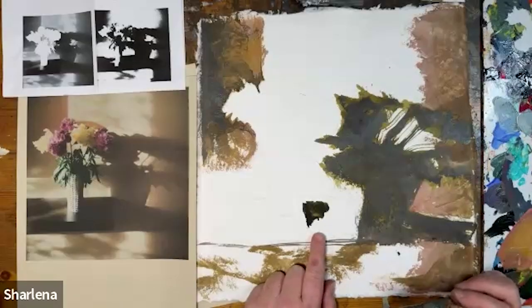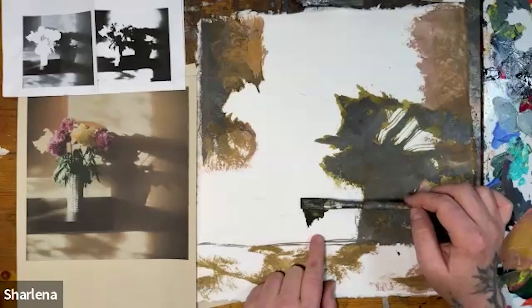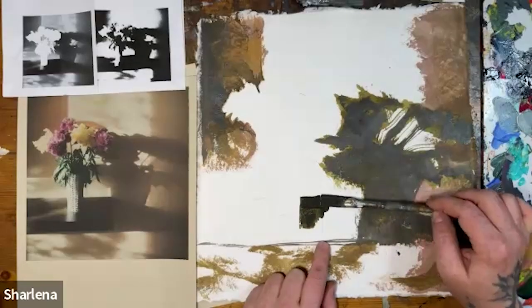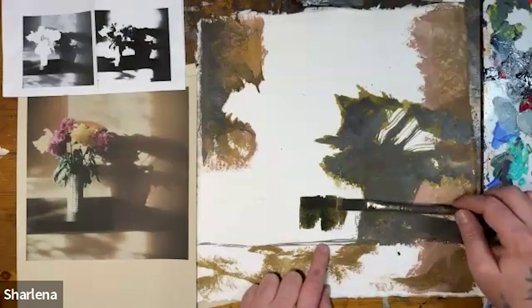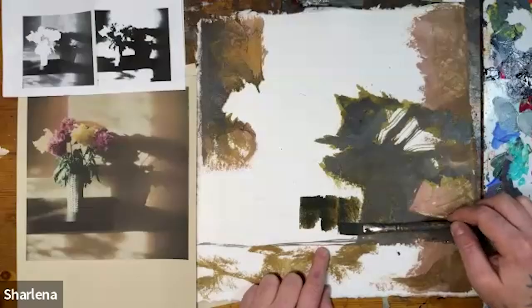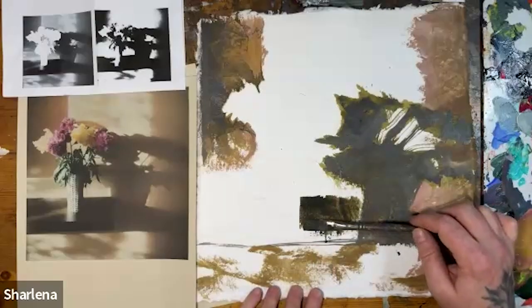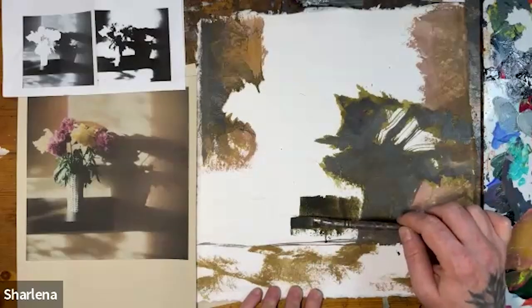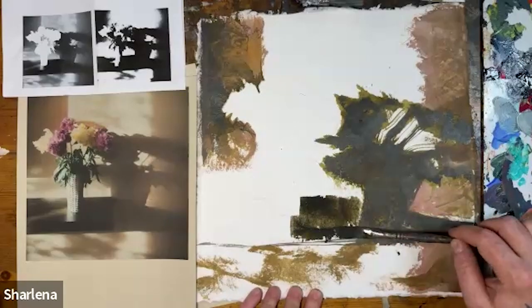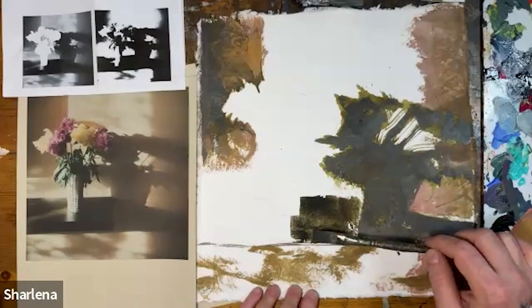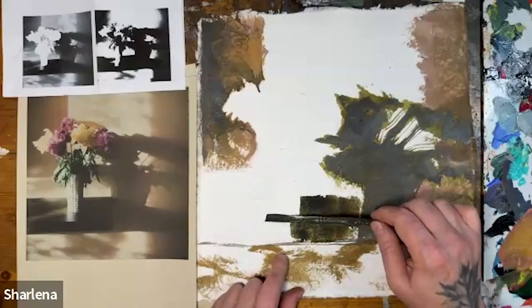I've brought in a brown mixed with a Payne's gray. It can be black, it's just not pure black. I just want it to be really dark. I'm going to make that table, so just watch before you get into it. I'm coming in to where things are diffused.